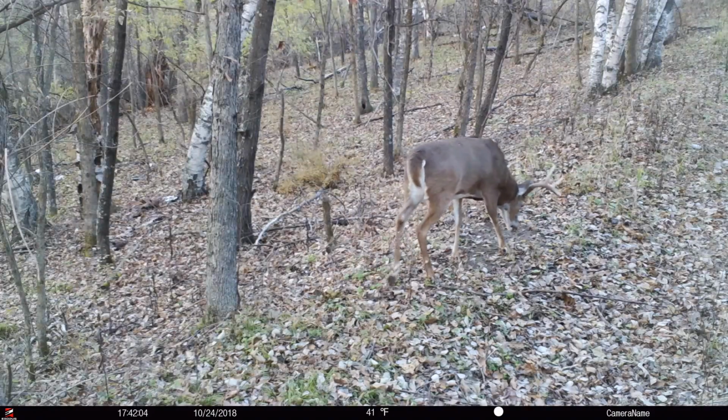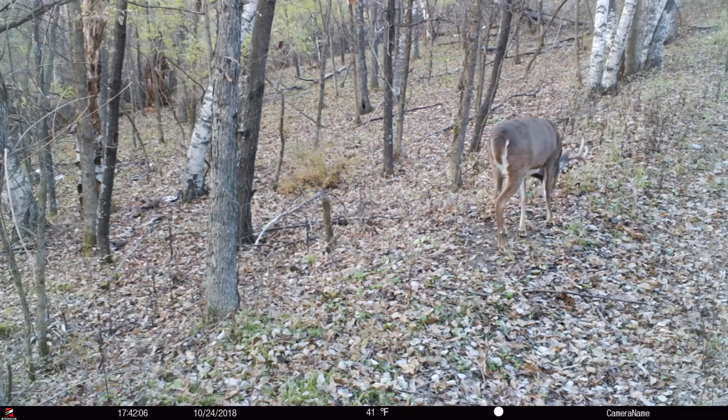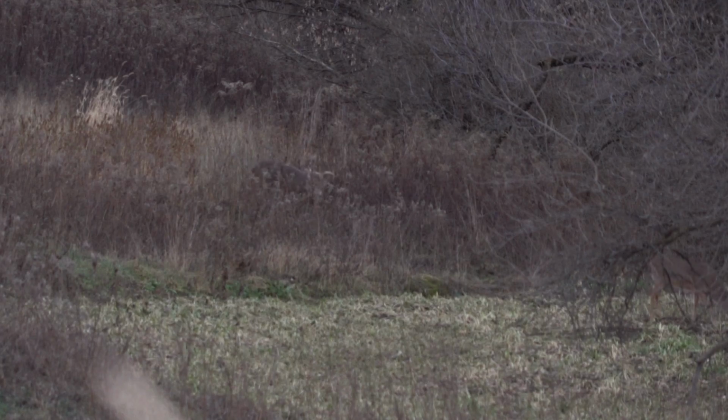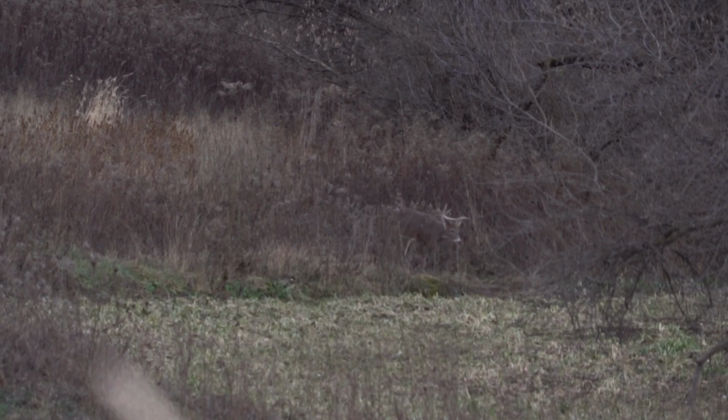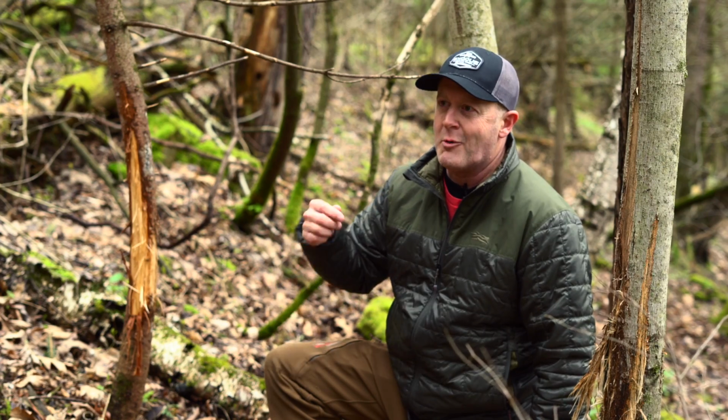Those bucks are food focused in the afternoon. They're going through those doe bedding areas. They're heading to that afternoon food source. And I've always found that bucks will cheat towards their afternoon food source a lot more than they will just leave the area. So if they're bedding up on your neighbor's and you push them out, they just slot in tighter to that afternoon food source. But where do they bed?